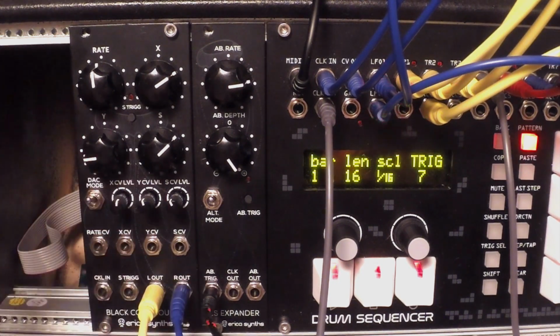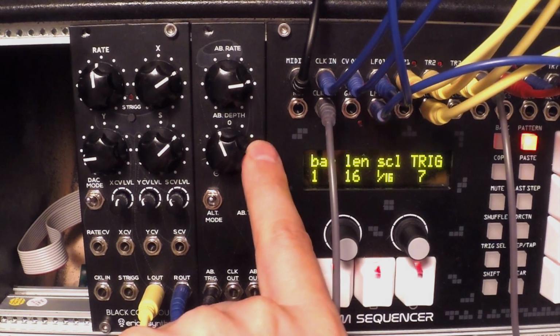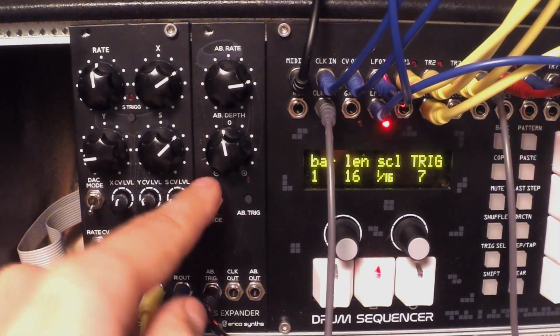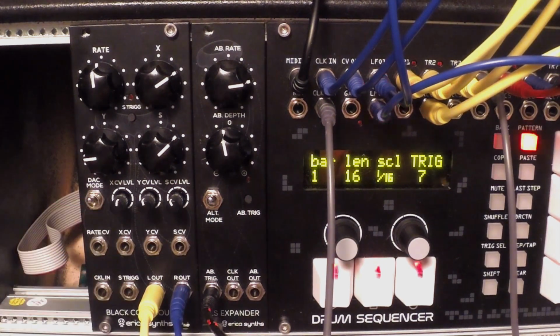You can also trigger those sequences from different points. So it's a very flexible module, not only in the audio range, but also as a great sequence source. There is more to it, especially when you combine it with the expander. Then you get 9 different flavors of noise and randomness instead of 3. Plus you also get a really nifty auto bend function, which I will explain in a second. So let's just dive straight into it.